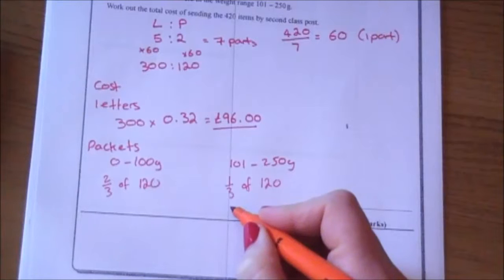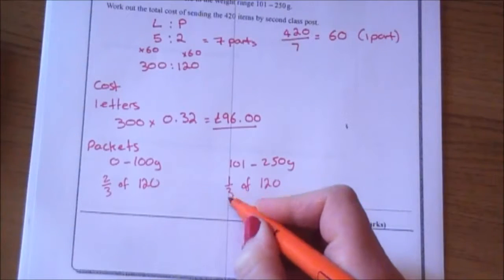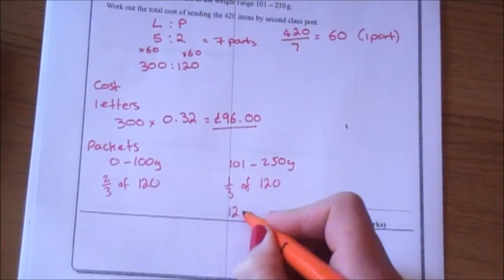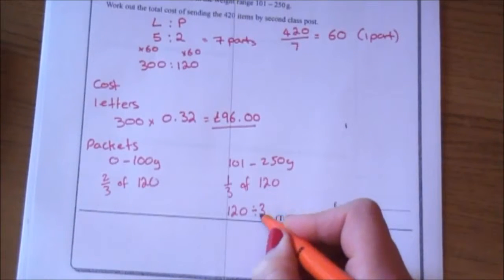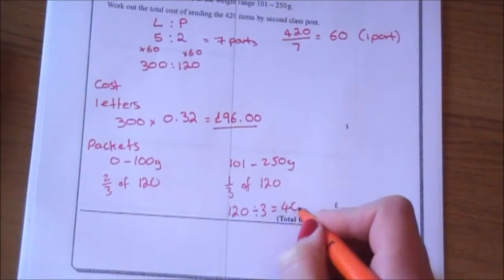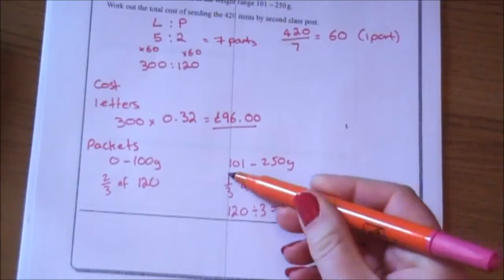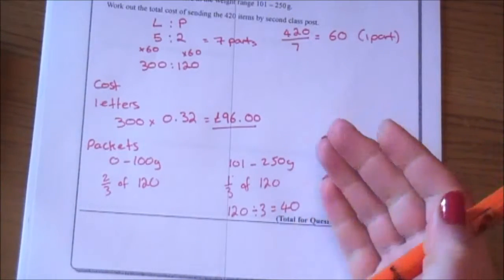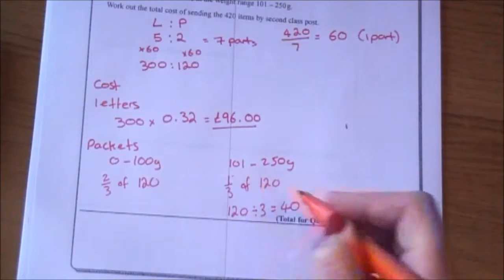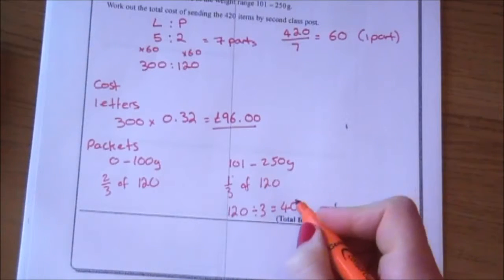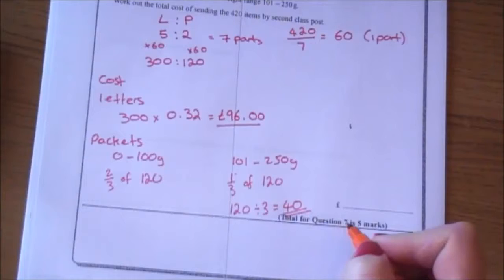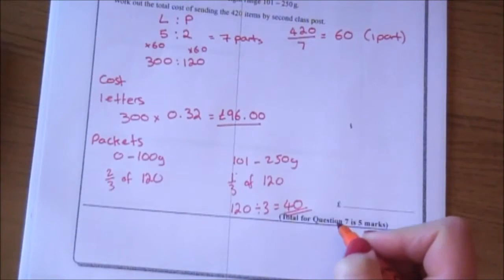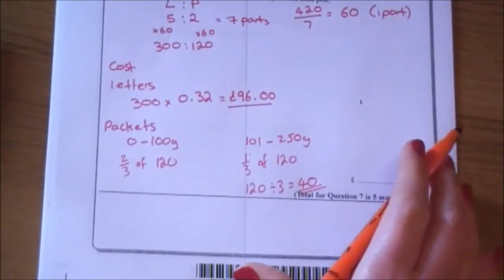Now, in order to find a third of something, you divide by the denominator. So I'm going to do 120 divided by 3, which is 40. Now, if the numerator, the top number of a fraction, is greater than 1, then you would multiply by that. But in our case, it's only 1/3. Therefore, there are 40 parcels or packets that are within that weight range.